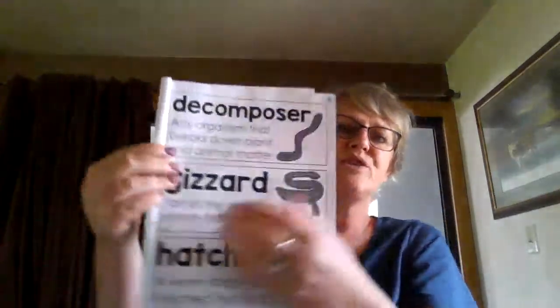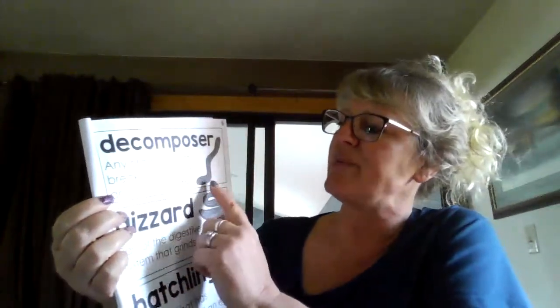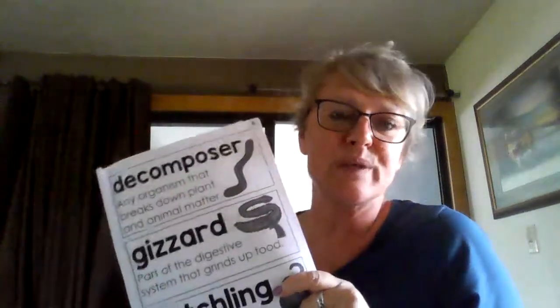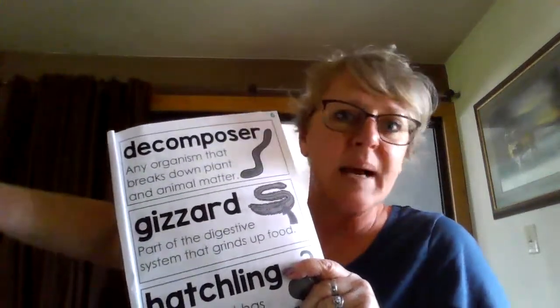You guys are going to see eggs in your mini worm bin. Page 6, decomposer. Any organism that breaks down plant and animal matter. Guys, there's lots of different decomposers, but this particular decomposer that you're looking at is the red wiggler.